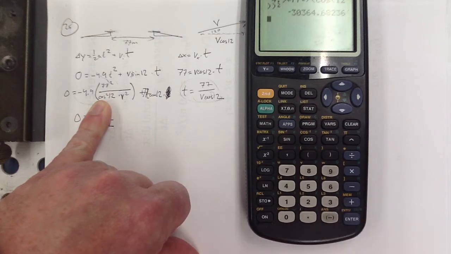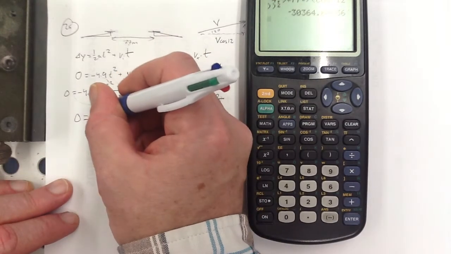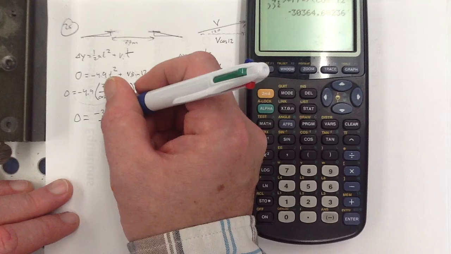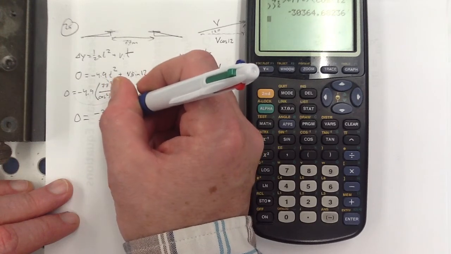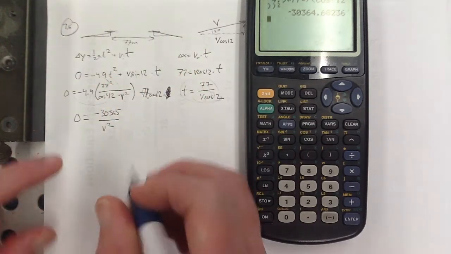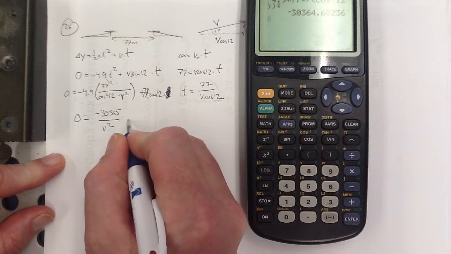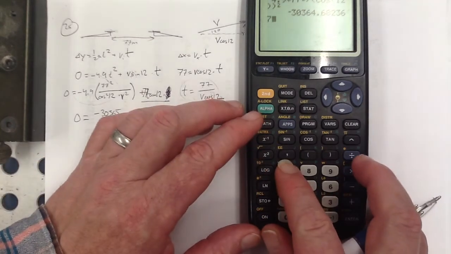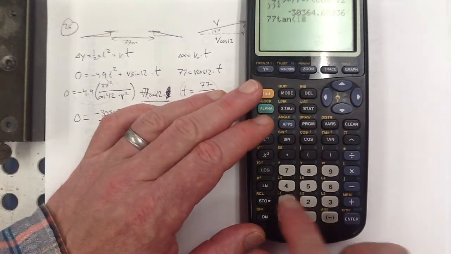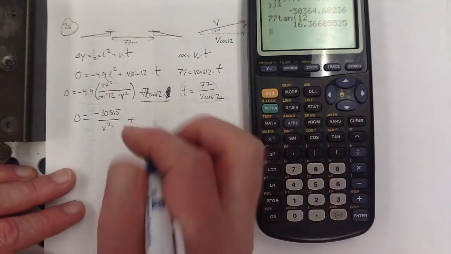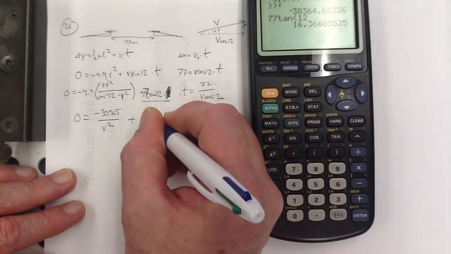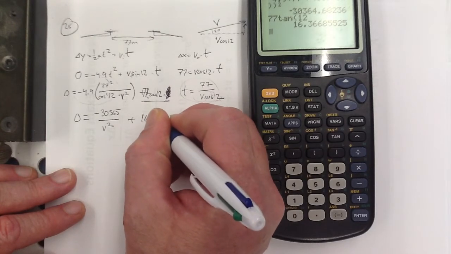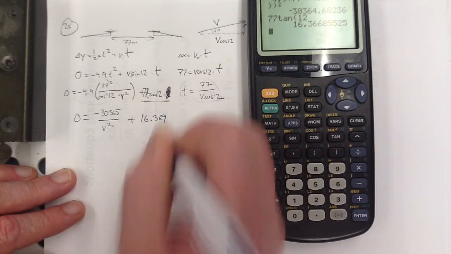All right, so that's negative 30,000. I'll keep that many sig figs for now. I won't report that many in my answer. Plus, and then this is a number, 77 tangent 12 is 16.369.